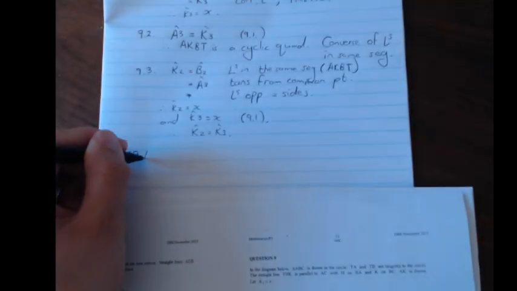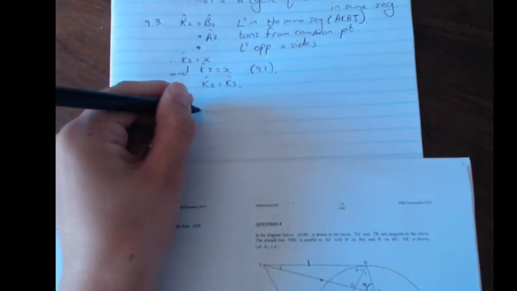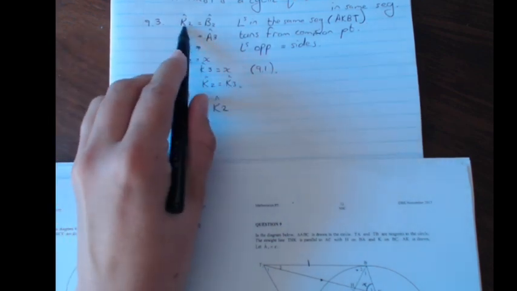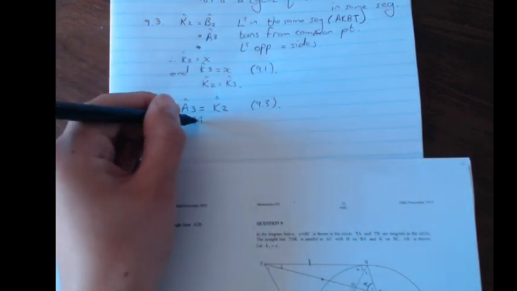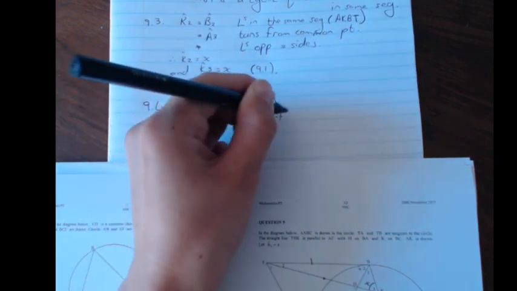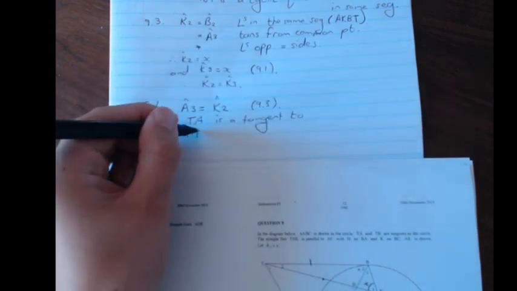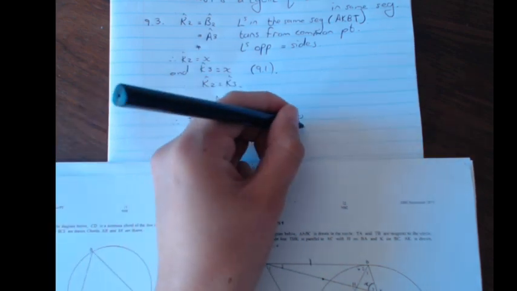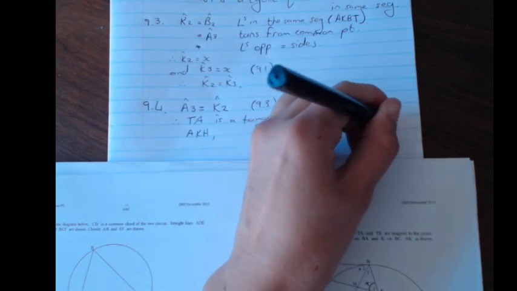So I can just write down the argument that A3 is equal to K2. I've actually already shown that there. You see 9.3. And since that is equal, I can say that then TA is a tangent to AKH, and then my reason for that is converse of tan chord theorem.